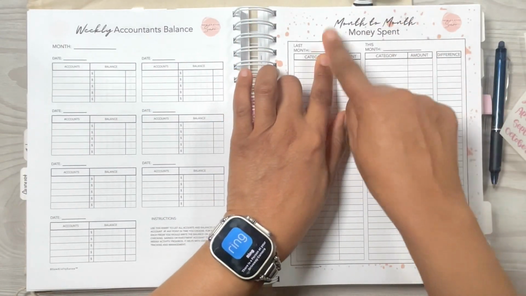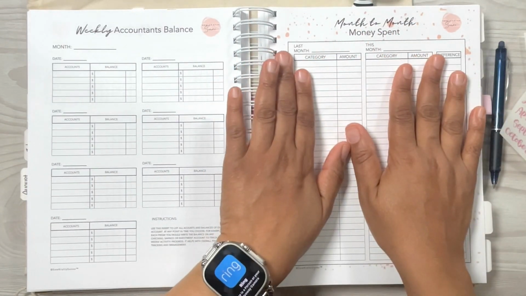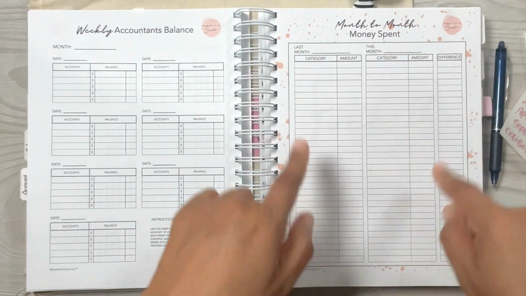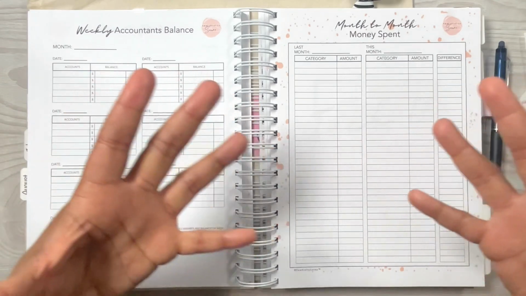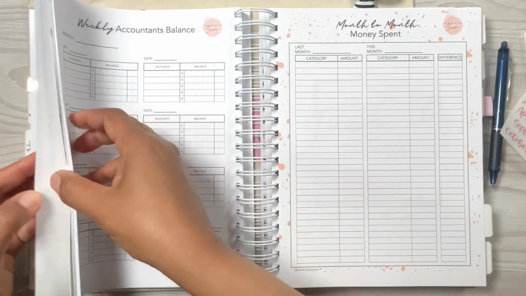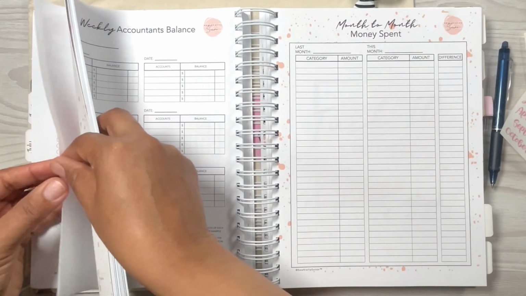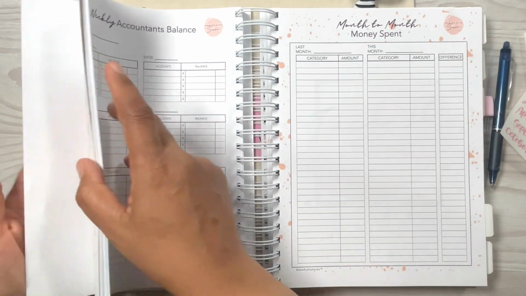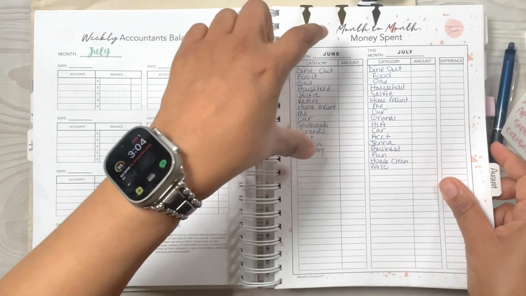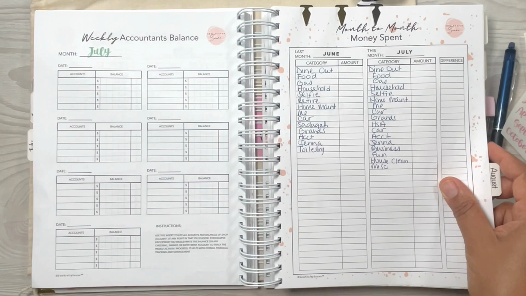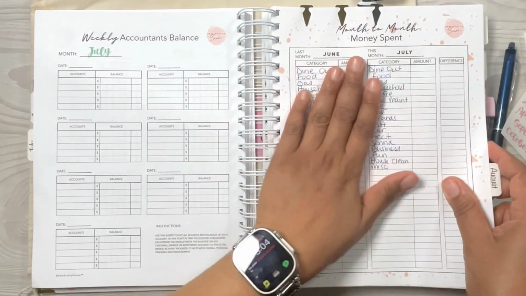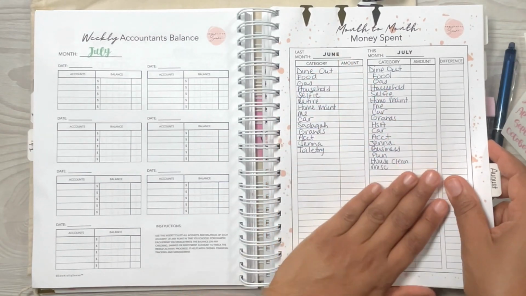Here we have month-to-month money spent, which will be a separate video where I'll compare my categories from July to August, see what my difference is and how I did on my spending. I have yet to go back into my Julys. I have to do Julys, which is going to be a separate video. June and July, I'm going to do that comparison because July just ended. So now I have to fill this information out. I do have it. I'm going to film that separately. So you'll see that in another video.